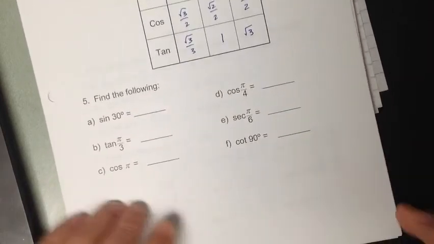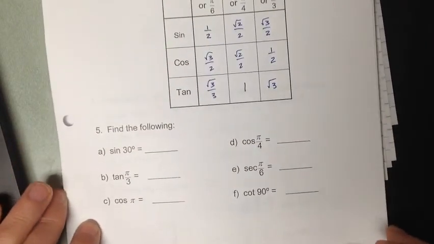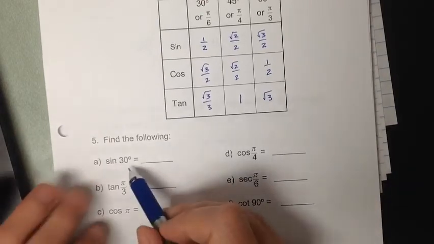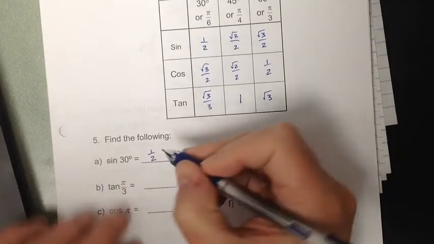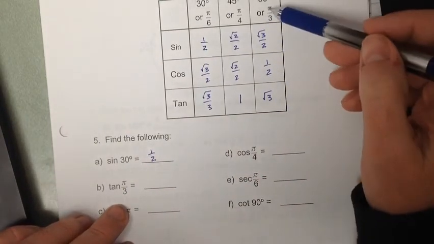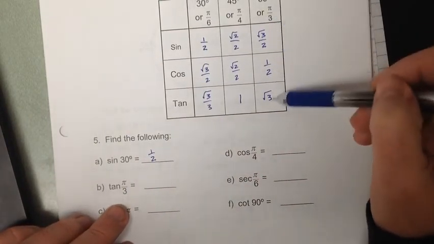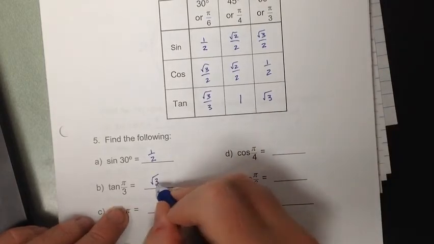So find the following. We're going to use our table here. Let me see if I can get this all in here. All right. Sine of 30 degrees. 30 degrees sine is equal to 1/2. Tangent pi thirds. Here's my pi thirds. Here's my tangent. That's square root of 3.